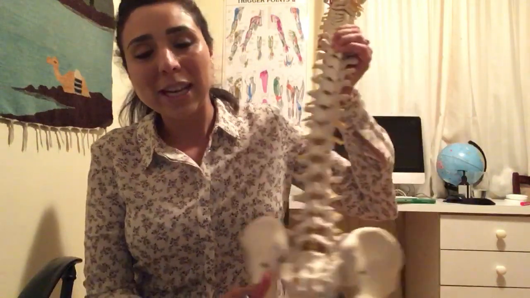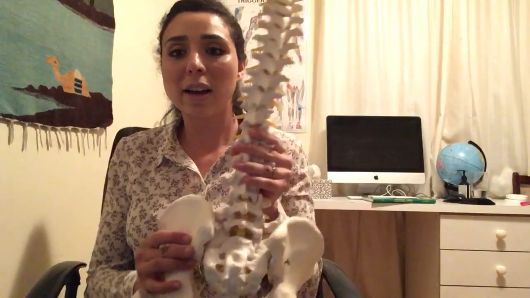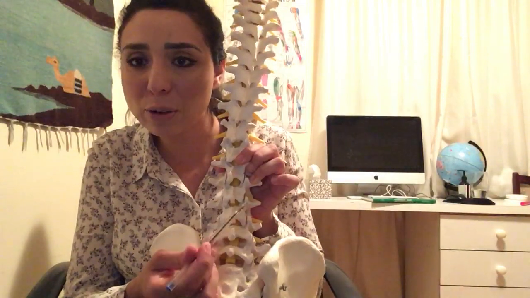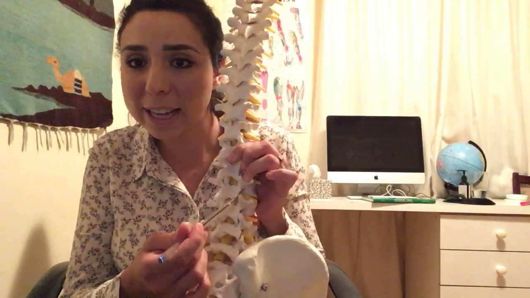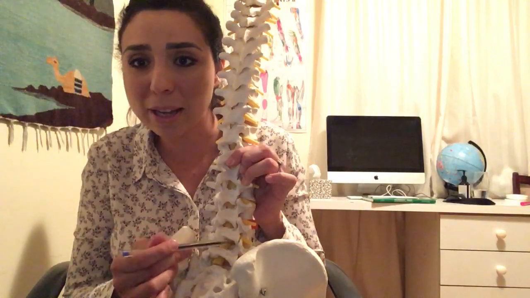So keep in mind that when you do some muscle stretches and exercises, you might be a little bit tender or sore. So this is basically our lovely spine here. These little gaps here are called facet joints. They're the gap between the bone up here and the bone down here.